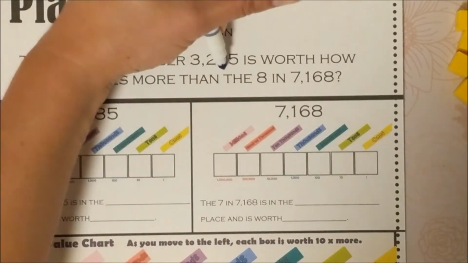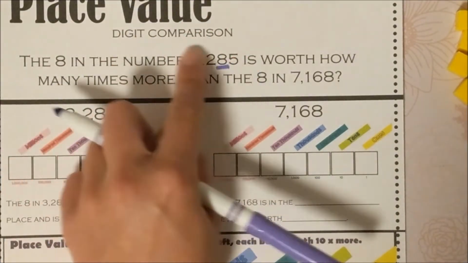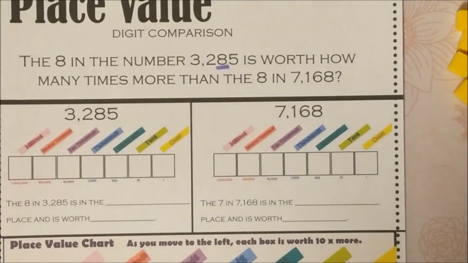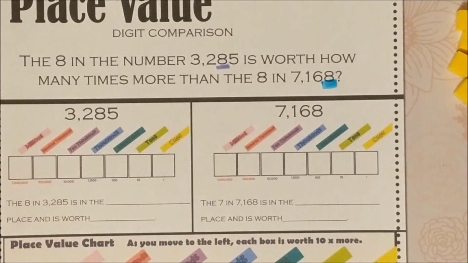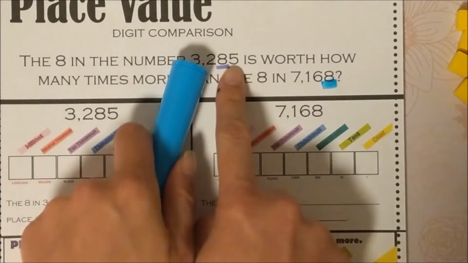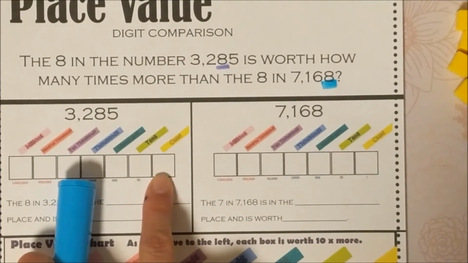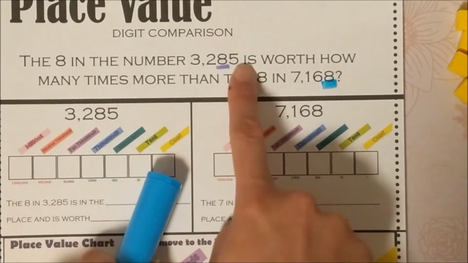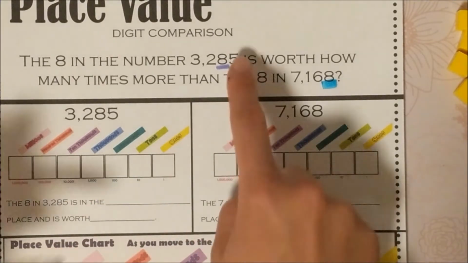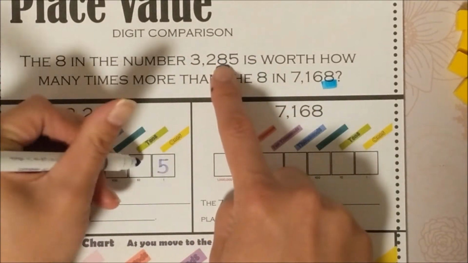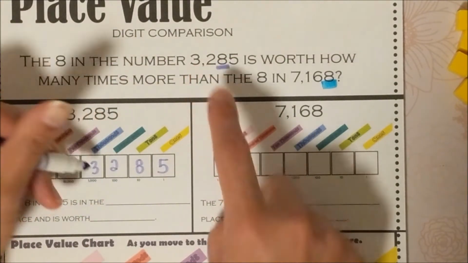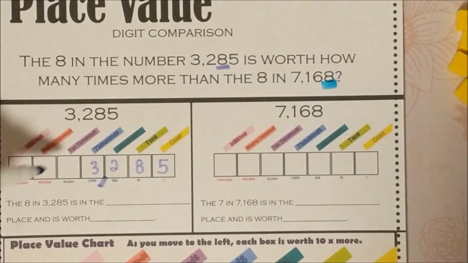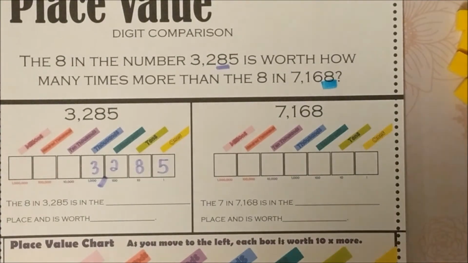So this 8 is right there. That's our first number, and the digit 8 is there. And this 8 is right here. Simple. Just underline the 8s, please. Now we're going to take this number and we're going to put it into the place value chart, always starting at the ones. 5 in the ones place, 8 in the tens place, 2 in the hundreds place, 3 in the thousands place, and we didn't use any of those.